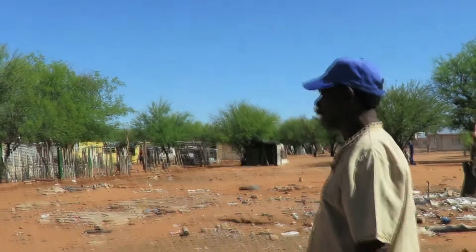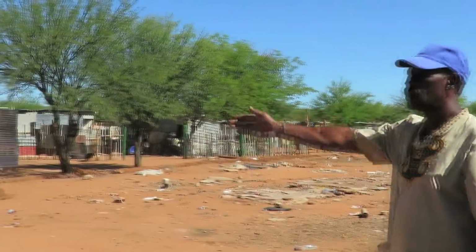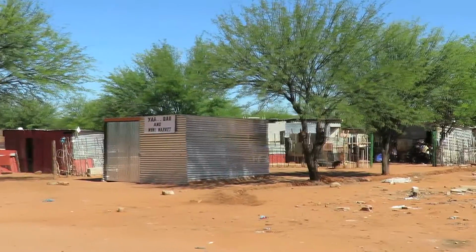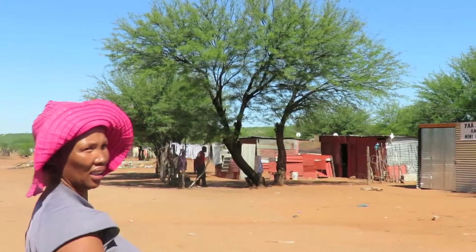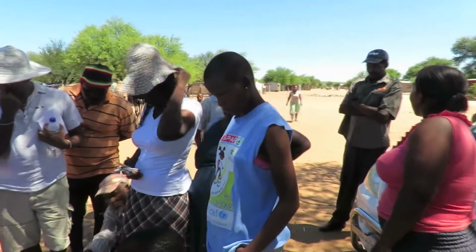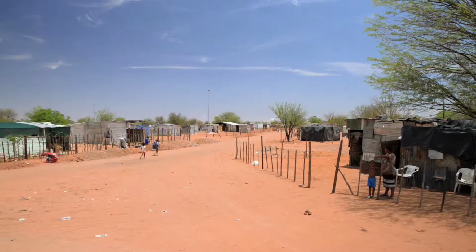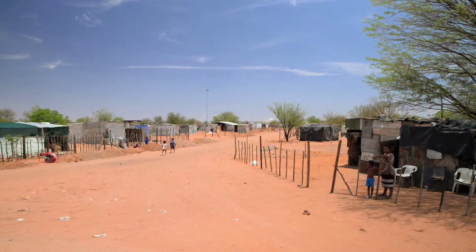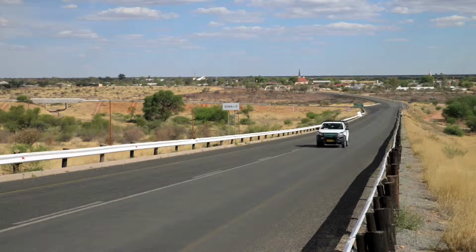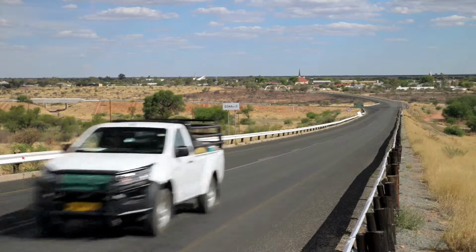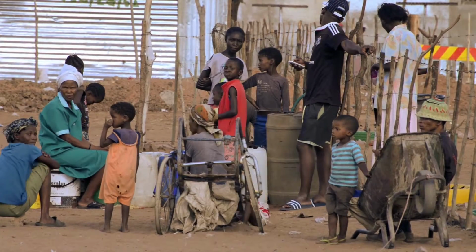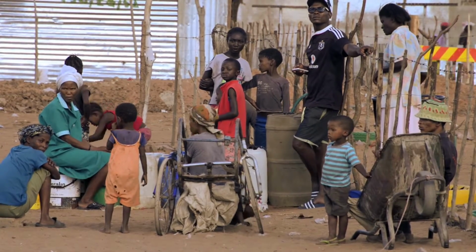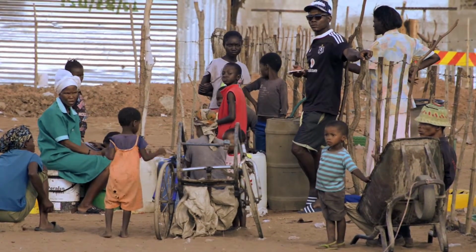Now imagine a planning process in which ideas from the community are transformed into new layouts. A planning process which also involves local authority and professionals. Exactly this is what happened in Freedom Square in Gobabis. Gobabis is the capital of the Omaheke region in Namibia. Gobabis has 19,000 inhabitants. More than 9,000 of them live in informal settlements such as Freedom Square.